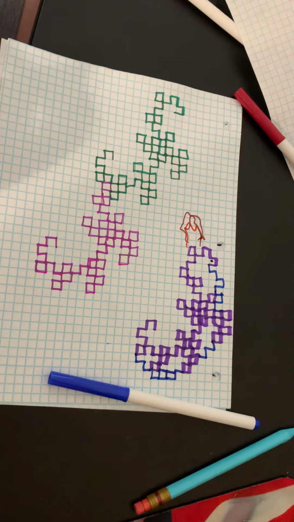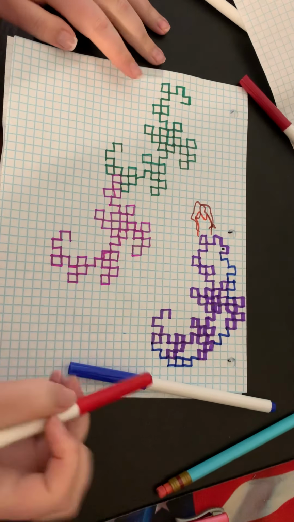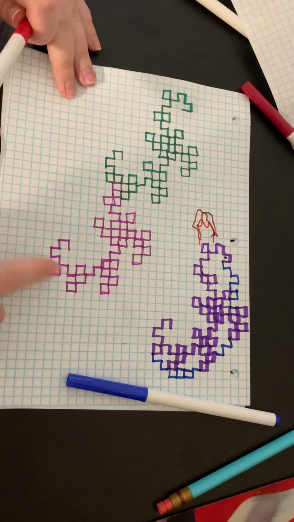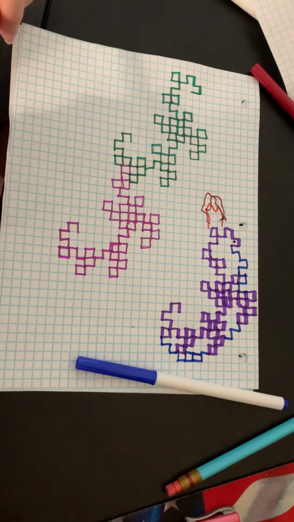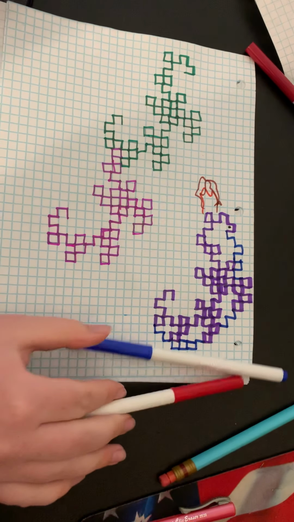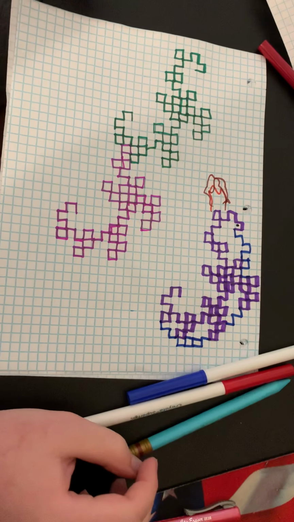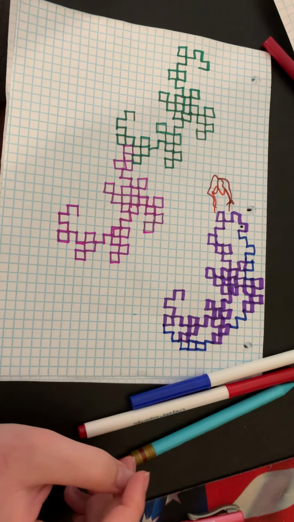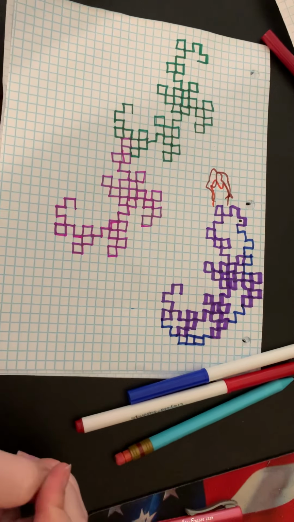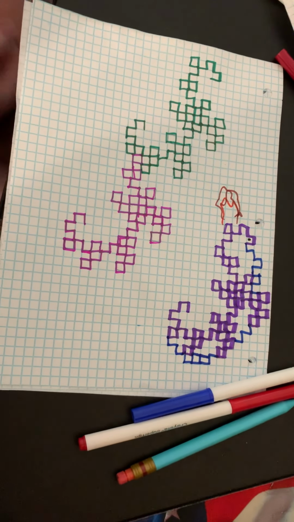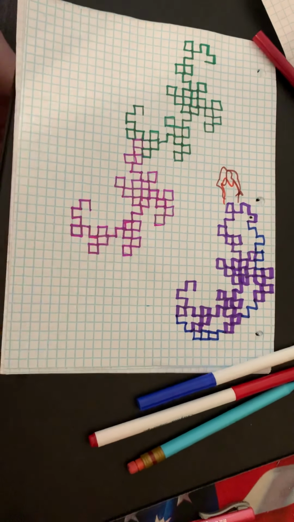But in the dragon curve, every angle in here is 90 degrees, which means it's like a perfect square. And it has self-similarity like Sierpinski's triangle. And you can see a lot of dragon curves in everyday life, like in tree branches or flowers or lightning. But that's it. Thank you for watching.